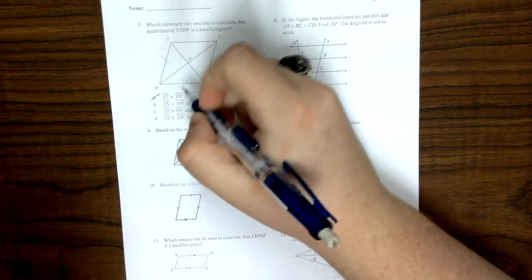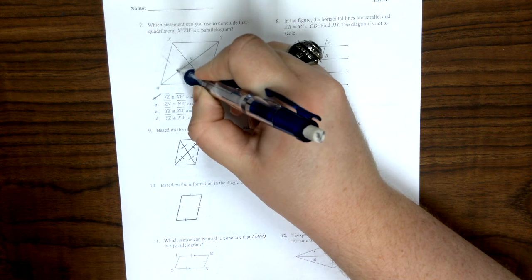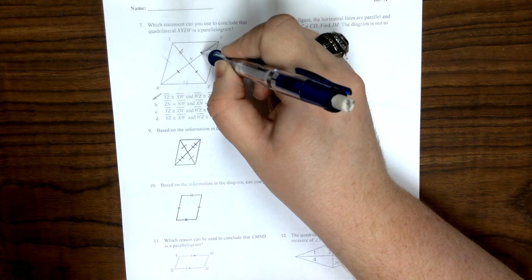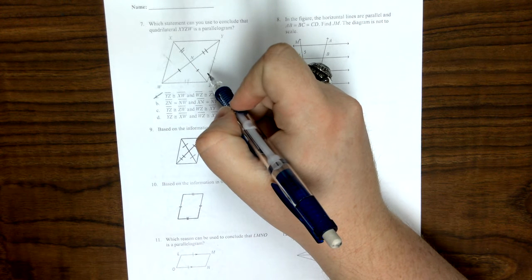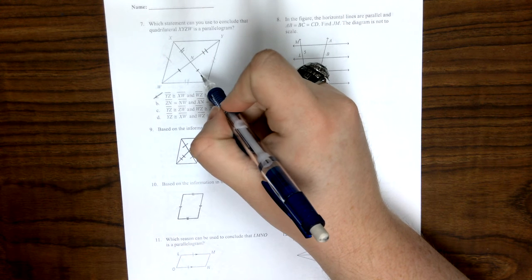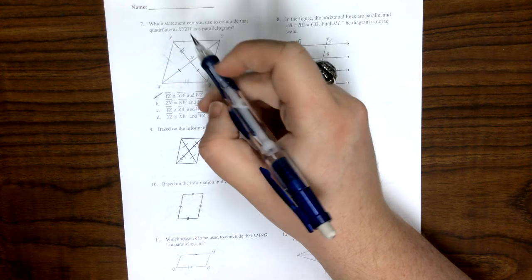Let's look. ZN is congruent to NW, and XN is congruent to NY. Is that enough? The answer is no, because we're trying to say, wait, no, it's not right. I thought it was for a minute, but it's not.